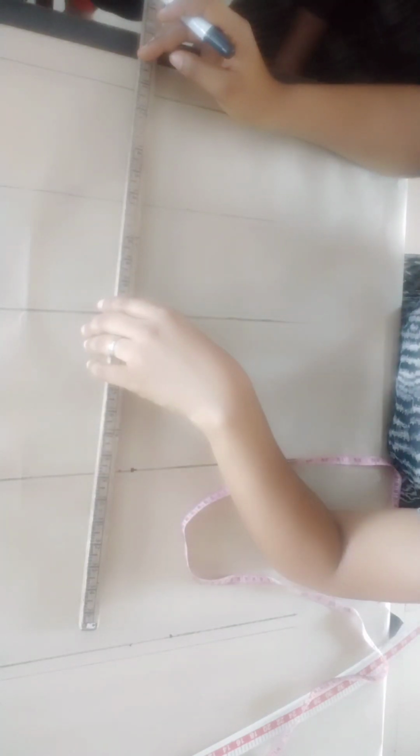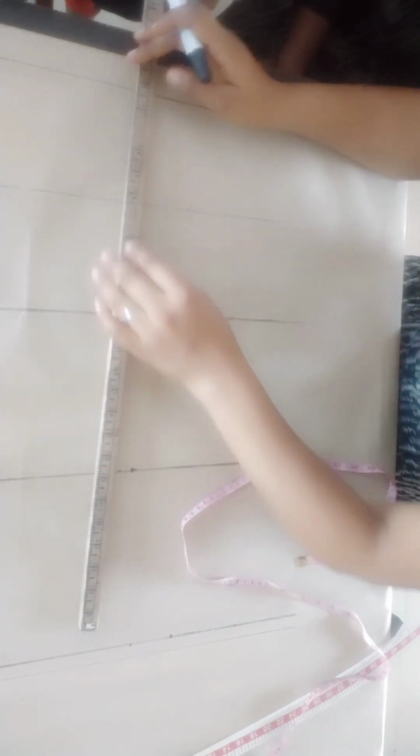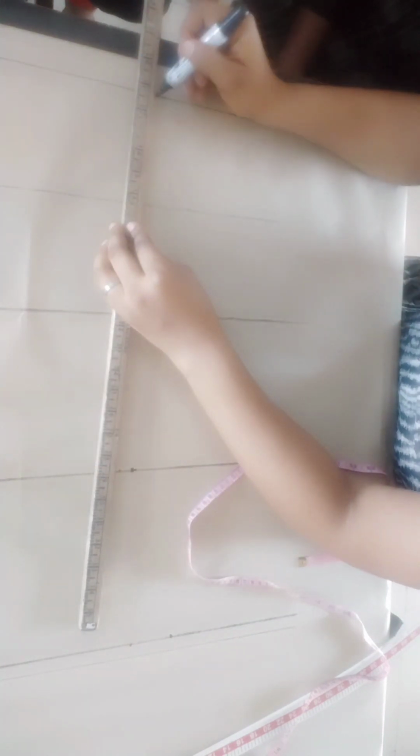Which one? Is it the front or the back? This one has no front and back pattern. Any stretchy fabric, we know we do front and back. One pattern serves for both front and back. So I'm going to link every 2 points.